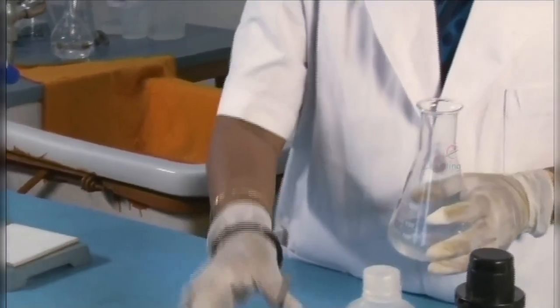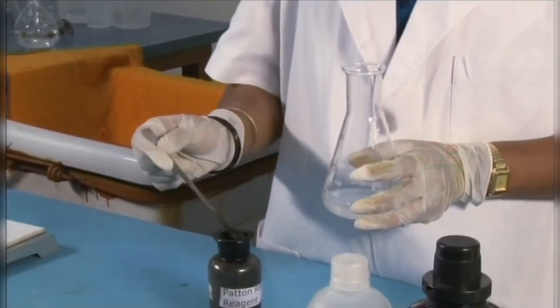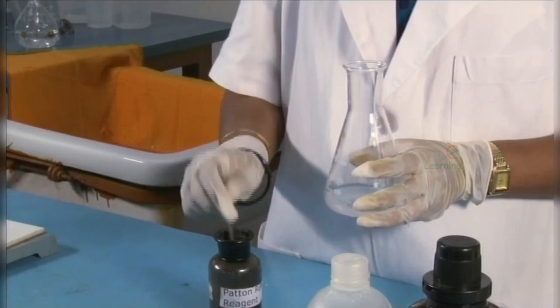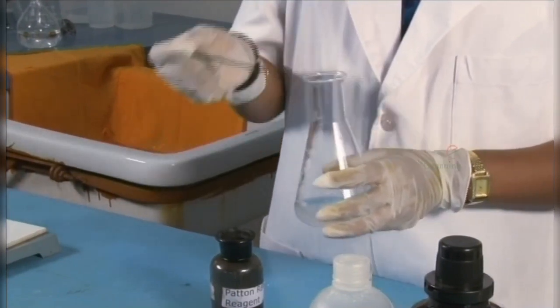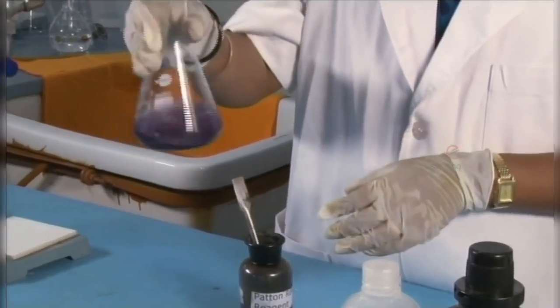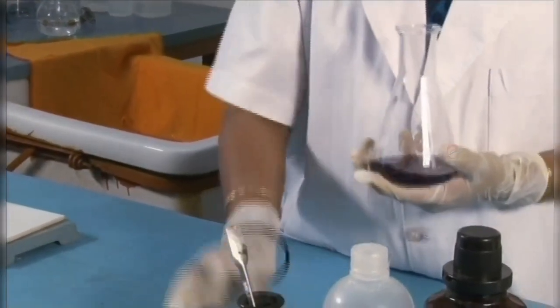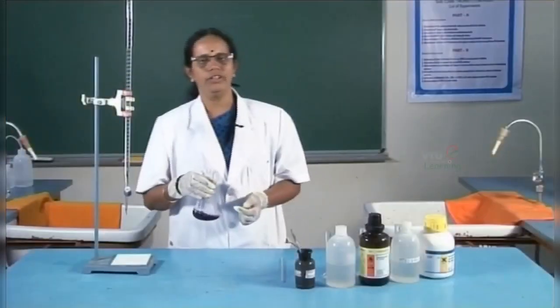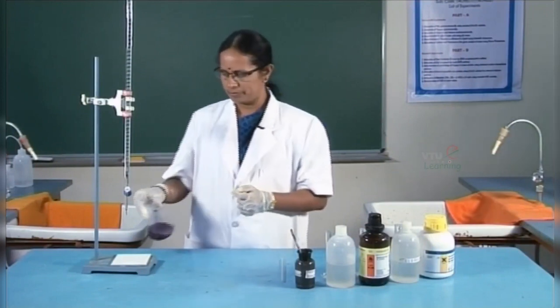Finally, the indicator, Patton and Reeder's indicator, is added and a small quantity of that will be used. Due to the formation of the complex between the metal ion and the indicator, the solution turns wine red.